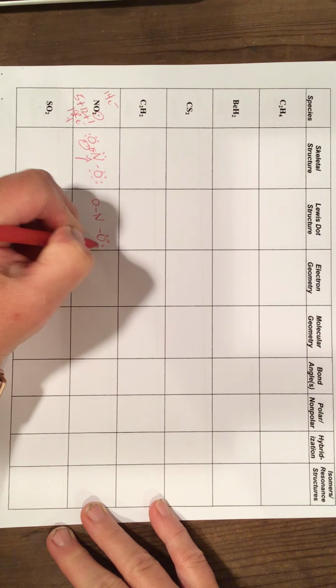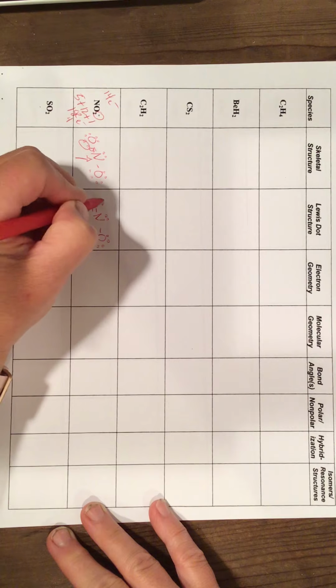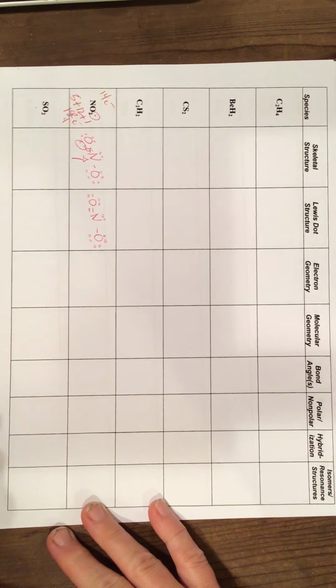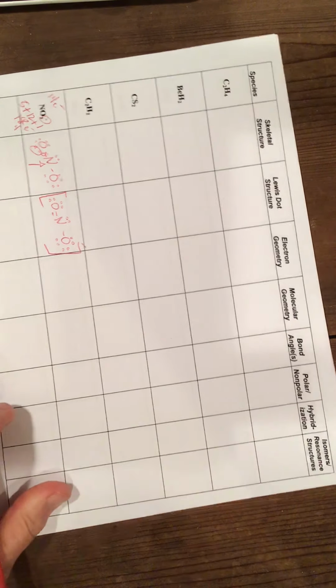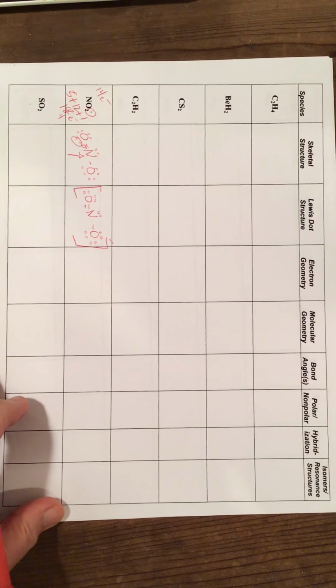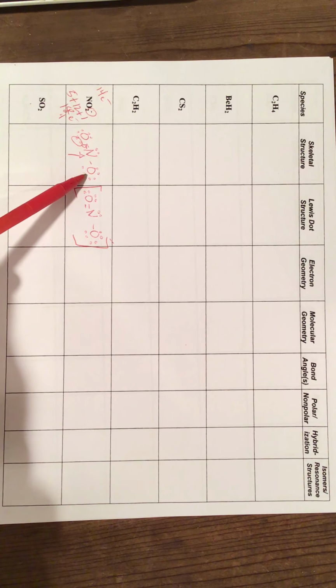1, 2, 3, 4, 5, 6. Double bond. 1, 2, 3, 4. Okay, and then this whole structure is going to have a minus 1 charge. Now there is something called resonance. Resonance means the electrons that move, so I don't have to double bond here, I can double bond here.